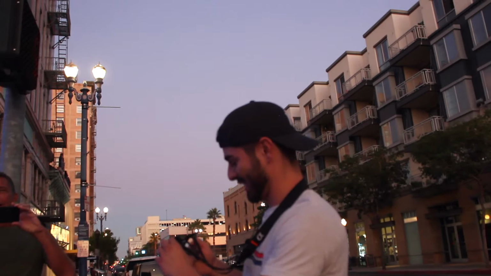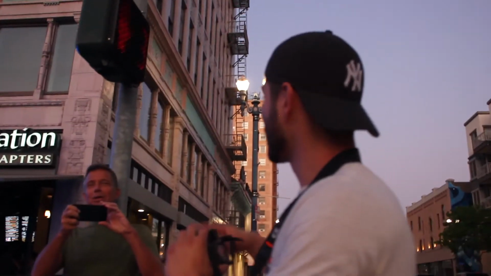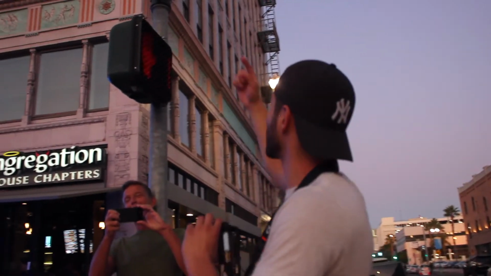No, you take a picture of him taking a picture, and I'm taking a picture of you, taking a picture of me, taking a picture of that.